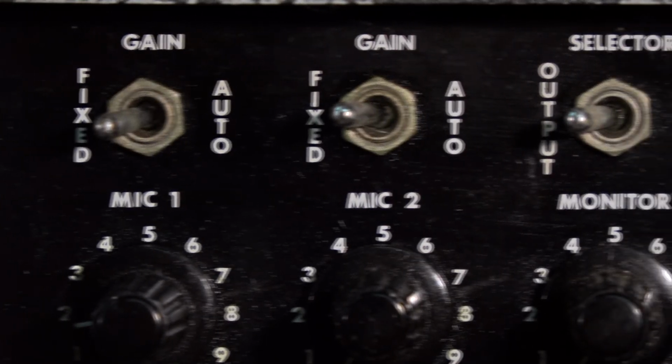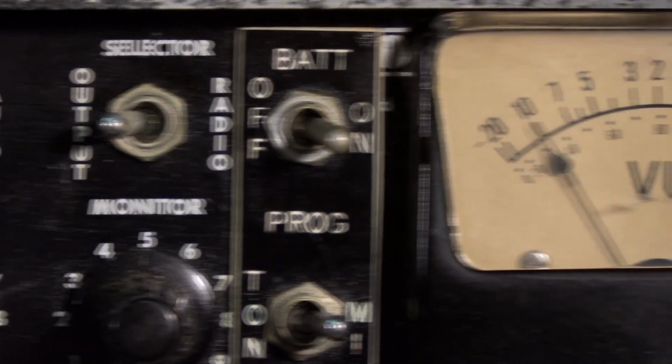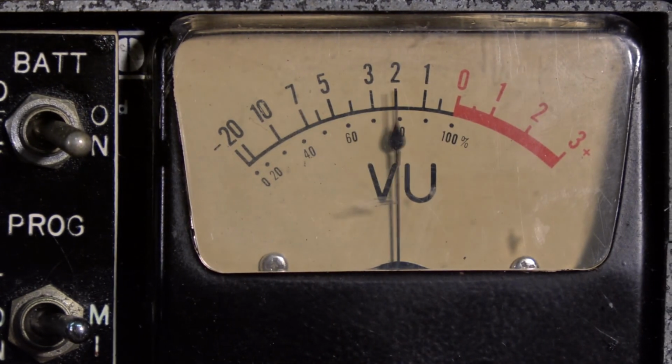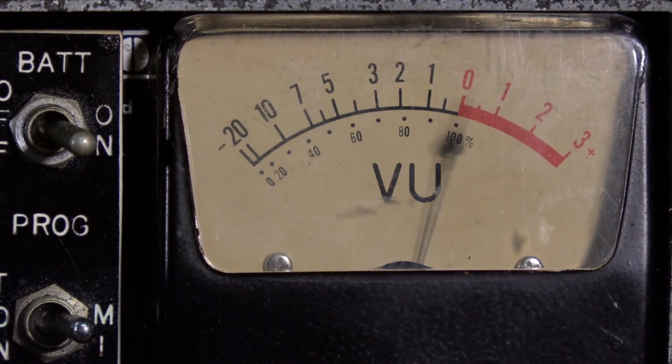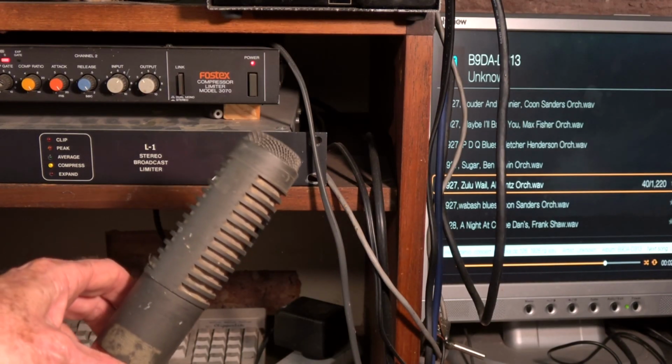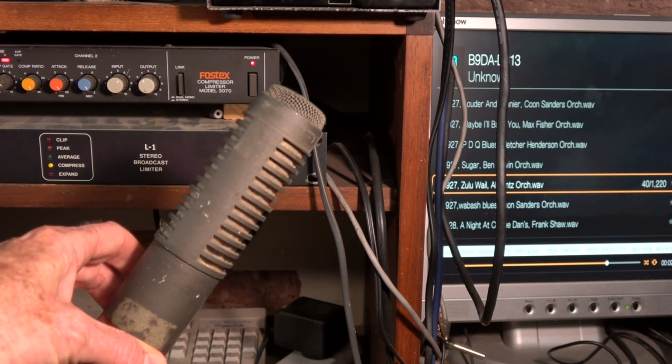The 20s Hits program goes through a mixer, so you can make some live announcements if need be, so you can play DJ with this mic.